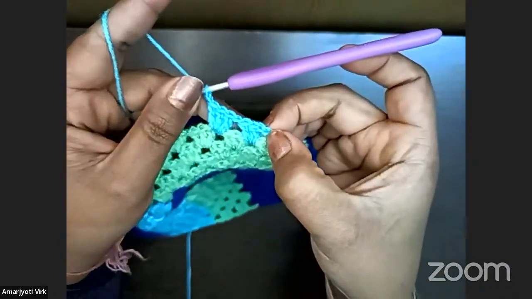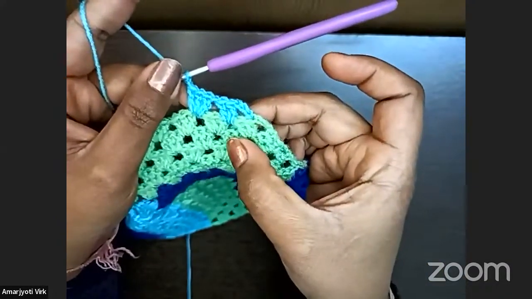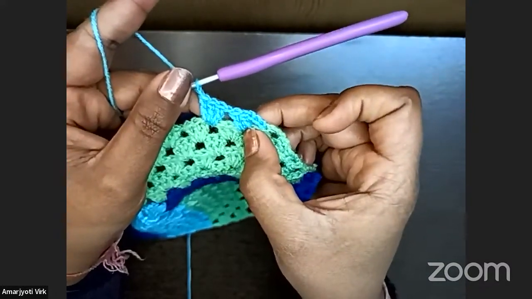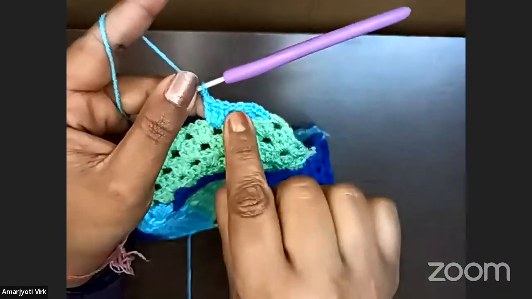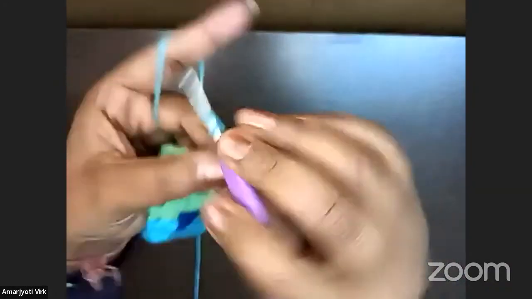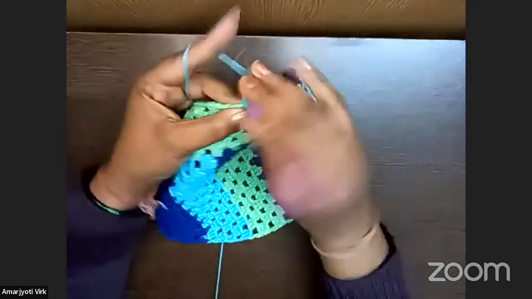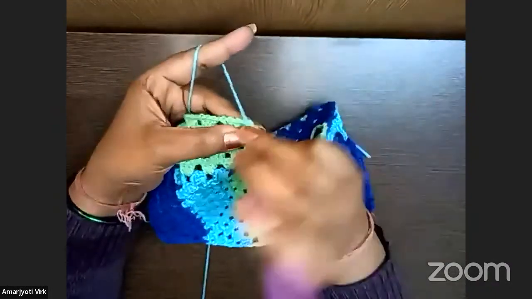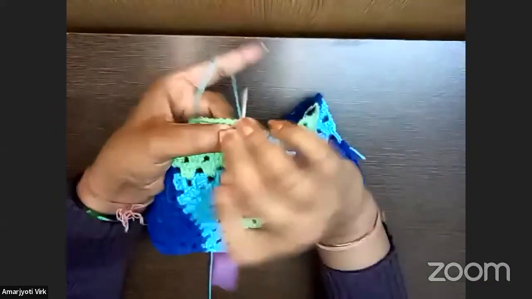So chain 3 and in the next chain space, the first chain space, only 2 double crochet, and then chain 1, 3 double crochet, chain 1, 3 double crochet, repeat till end. And you will end up with chain 1 and 1 double crochet on the last stitch, because there is a block in the middle.